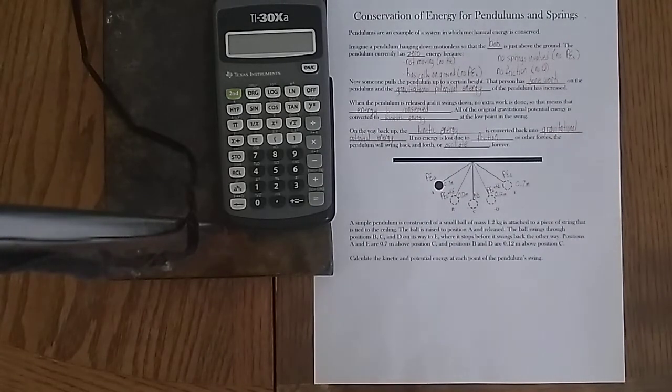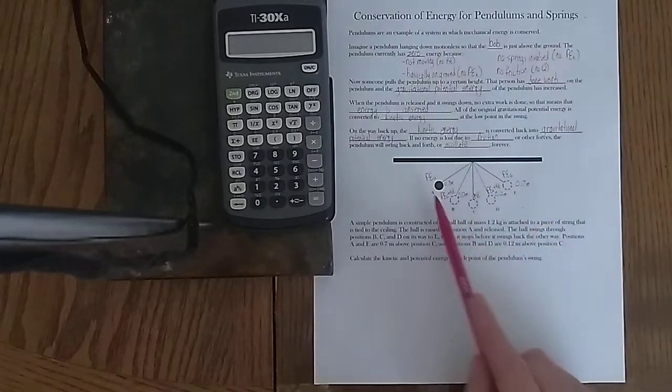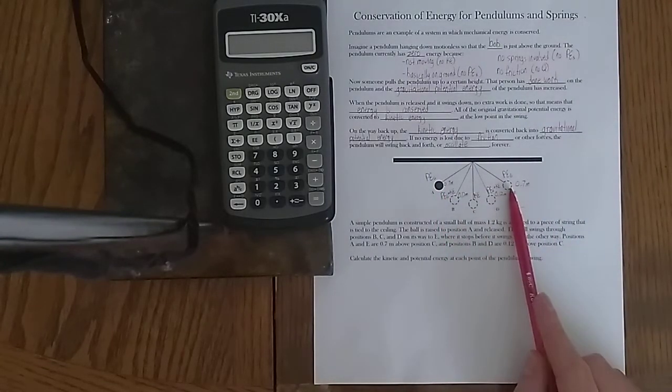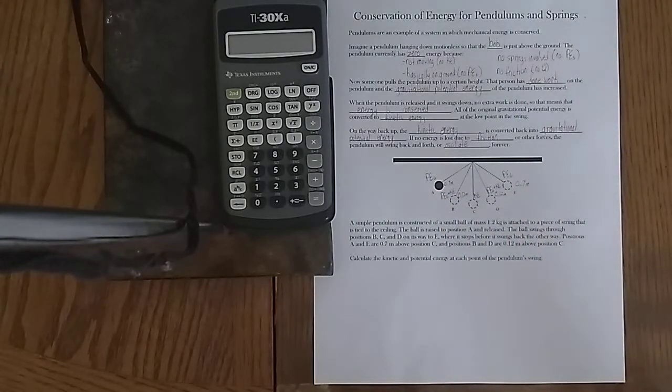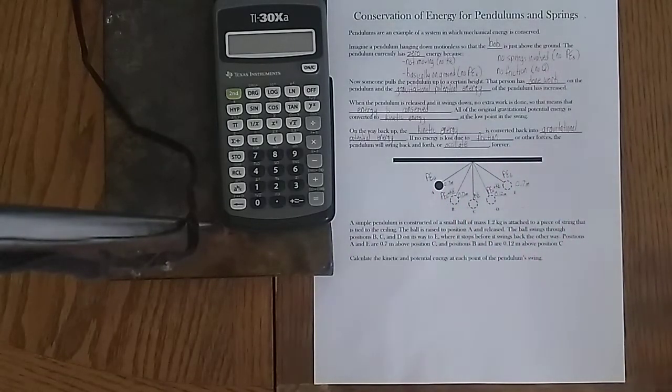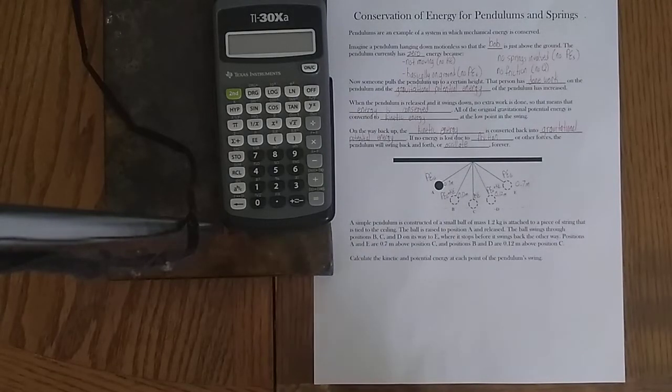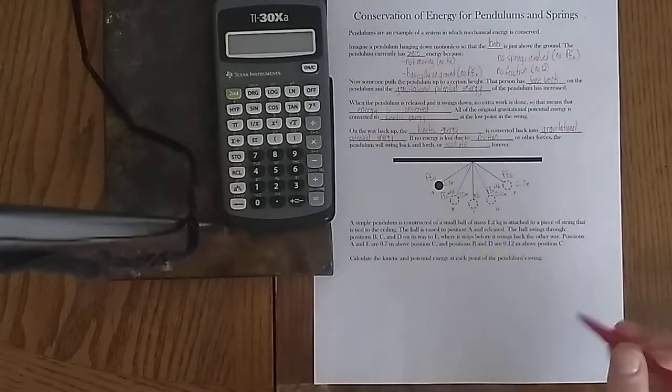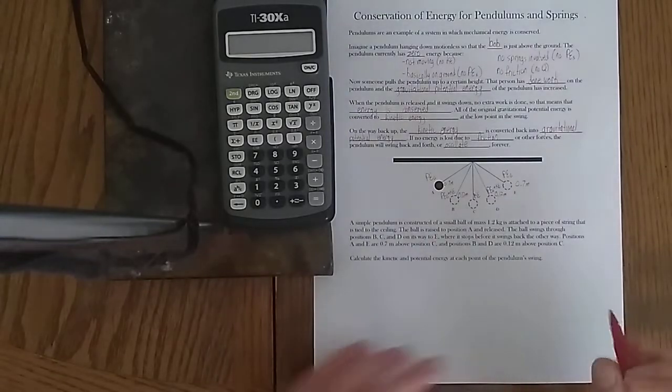Now, if we're talking about friction, then with friction we would probably lose a little bit of height here, but we're going to assume that there's no friction acting on our pendulum, okay? Now in real life, you can't really say that, but it's fine. For right now, we're just doing the ideal cases. So one quick note before we go and calculate.